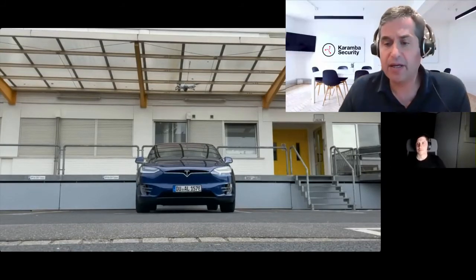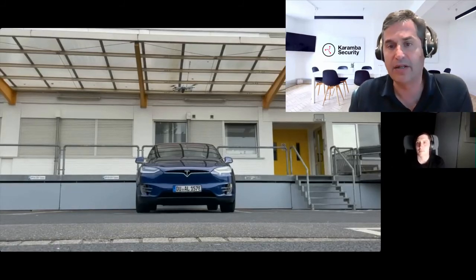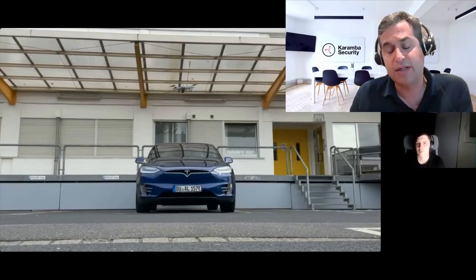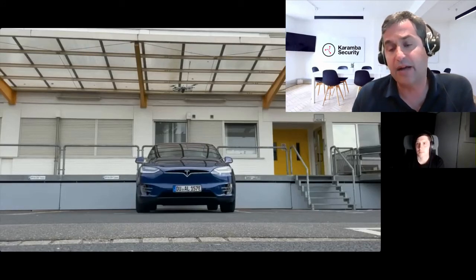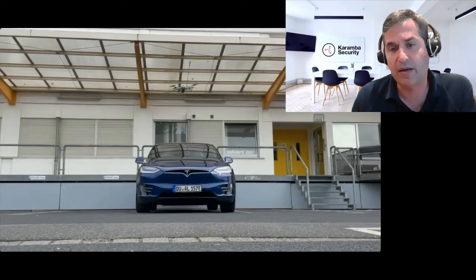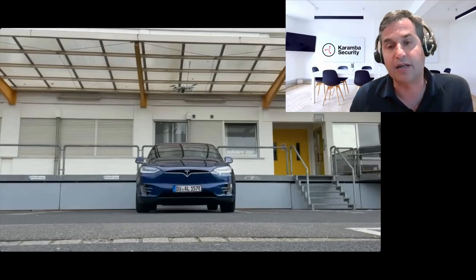Generally speaking, Tesla cars have very strong cybersecurity capabilities already built in. This goes to show that, at least on externally connected ECUs, like the infotainment in this case, stronger cybersecurity measures need to be implemented in safety critical systems such as a Tesla vehicle.